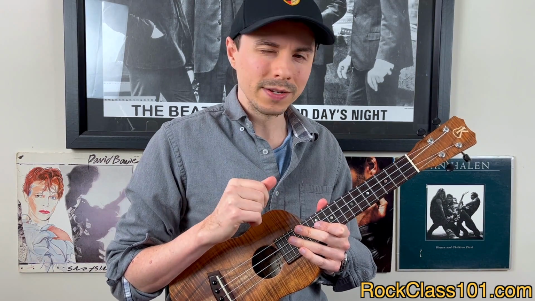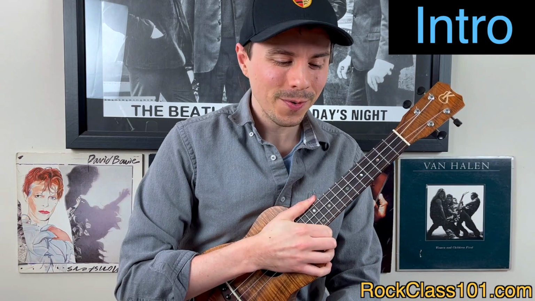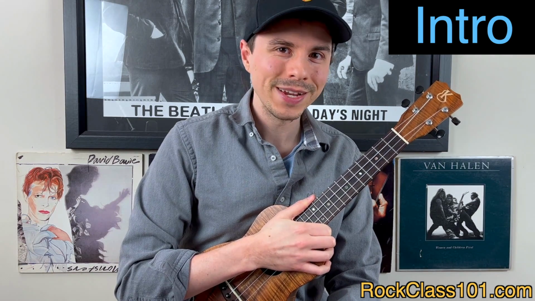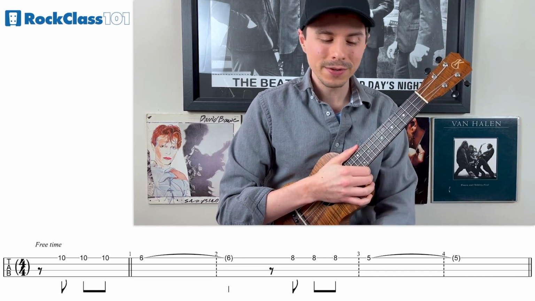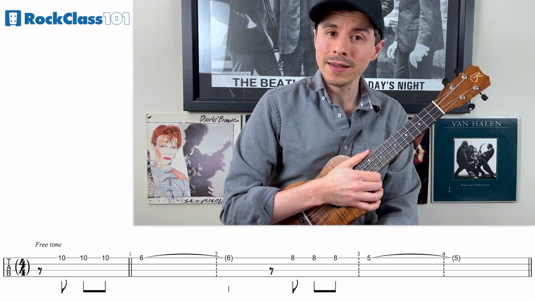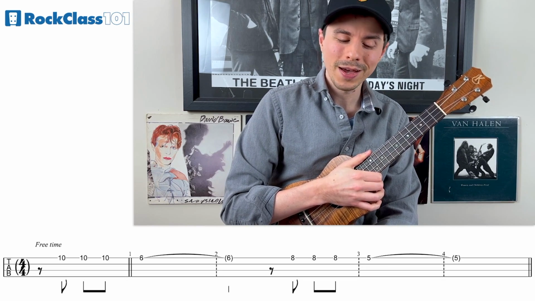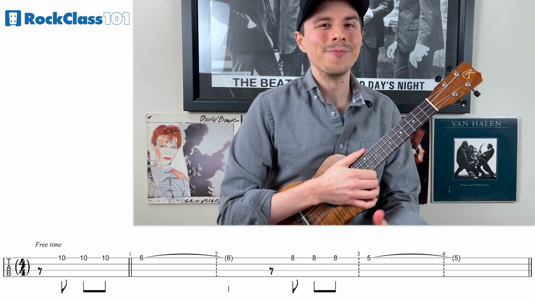And it changes throughout this tune. So we're going to touch on that when we get to different sections in the tune. So starting off with our intro, we're going to be playing out of free time. So there's no set tempo that you need to play this at. Now, if we put up the first line of tab, you can see that we're going to be playing the iconic da-da-da-dum, ba-da-da-da.